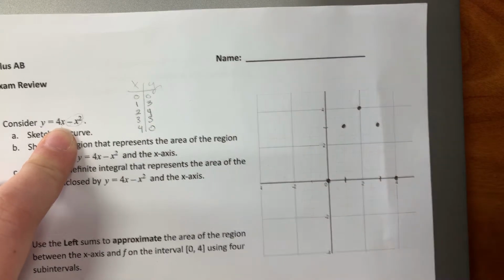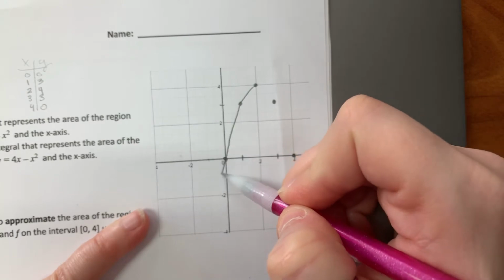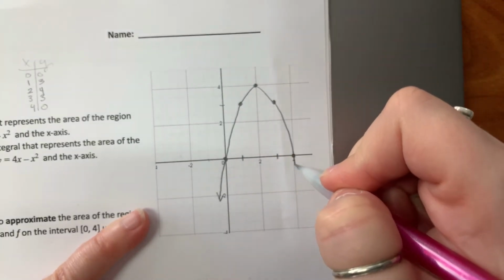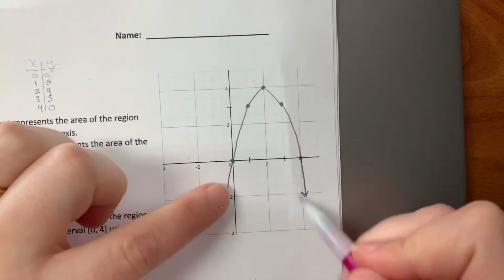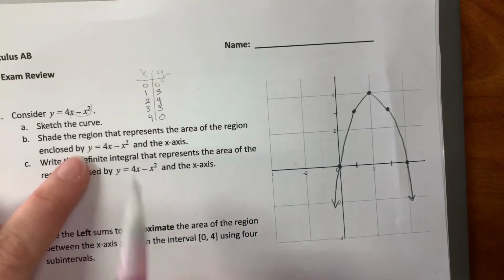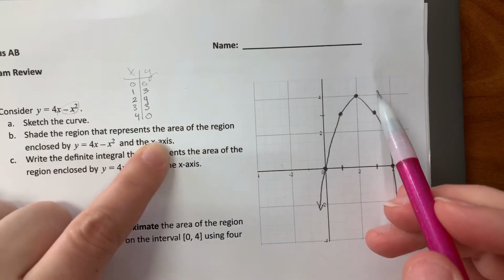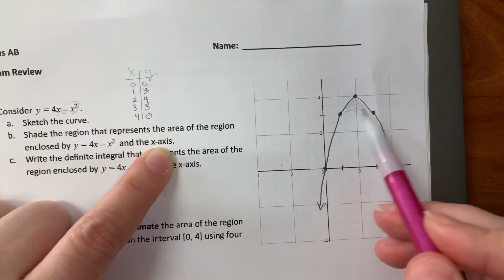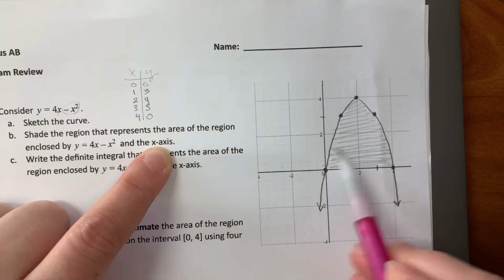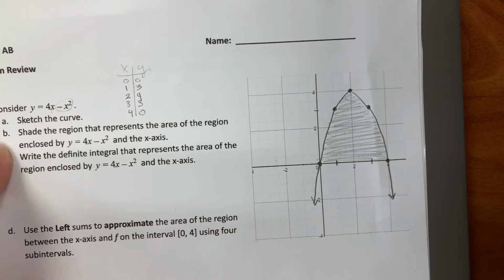So that's the basic shape here of my parabola. So it goes down this direction and goes down this direction. And like I said, I'm not too concerned with this part down here, but later I am going to have to think about that, so I'll talk about that once we get there. Okay, so that was sketching the curve. Then shade the region between that and the x-axis. So I'm just shading this part right here all the way down to the x-axis. Okay, so A and B are taken care of.